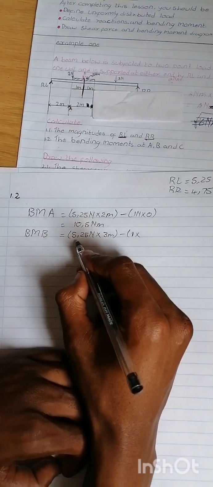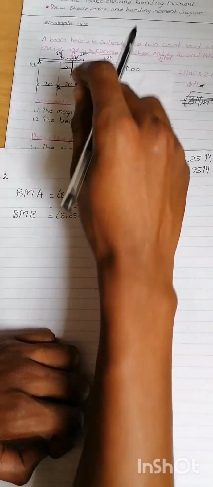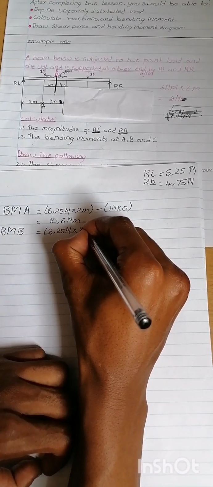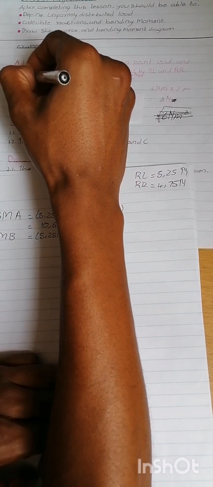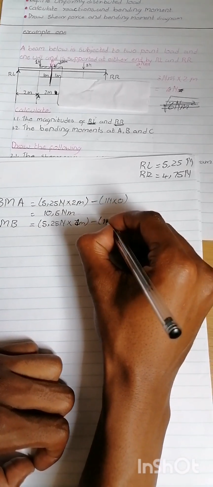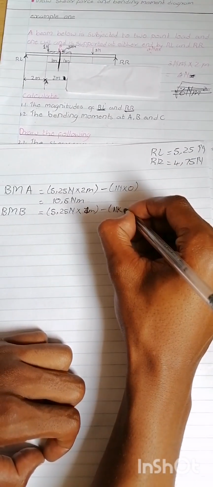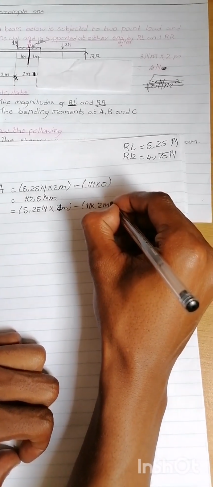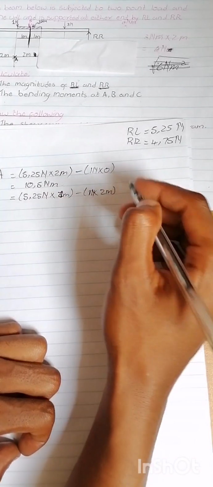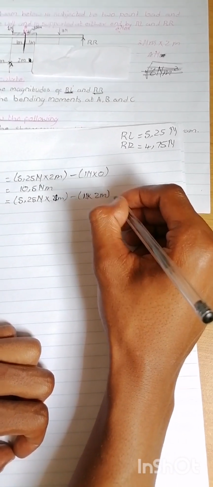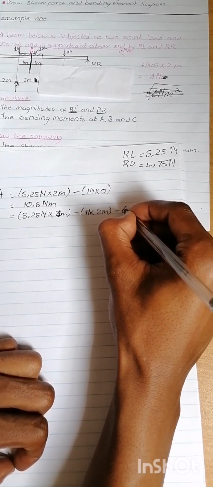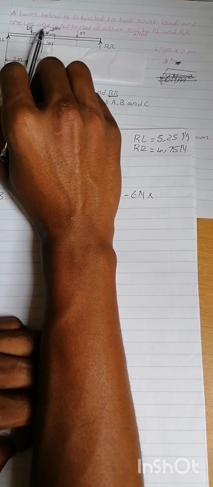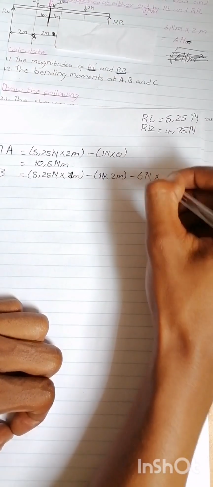So it will be our 5,25 Newton multiplied by 4, not 3. And then this 1 Newton point load will be multiplied by 2, to a distance where a point is actually acting, and then minus 6 Newton multiplied by this point here multiplied by 1 meter.